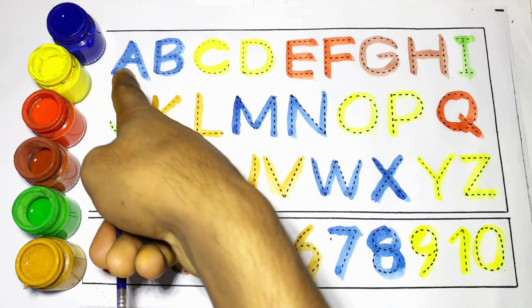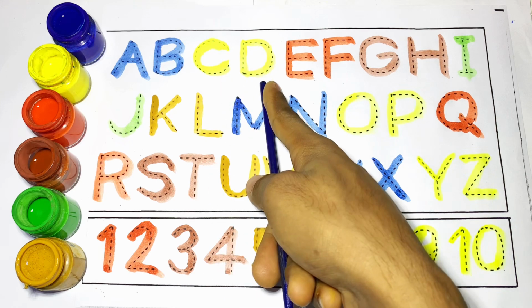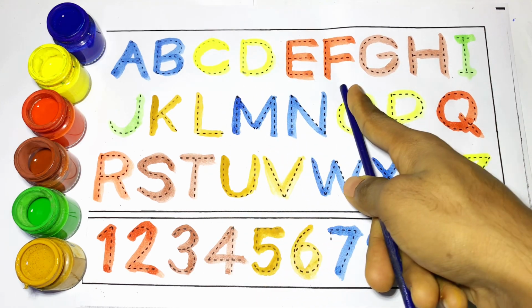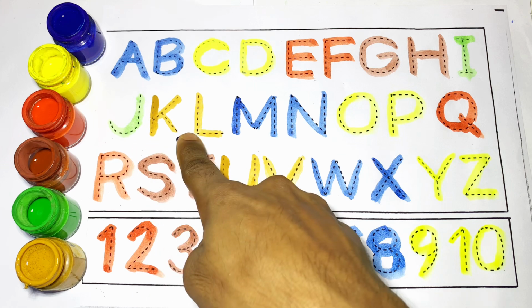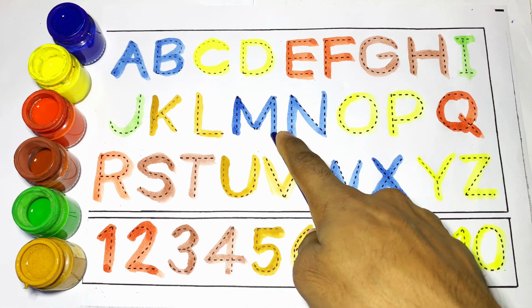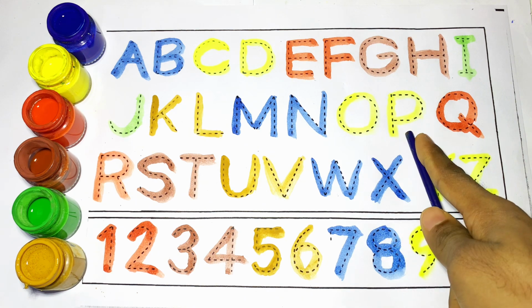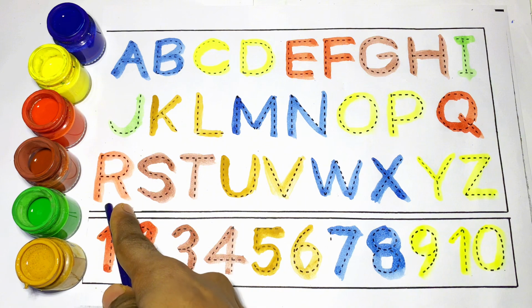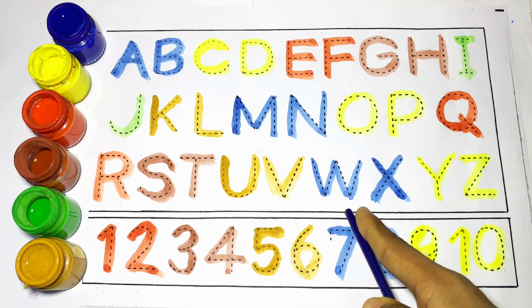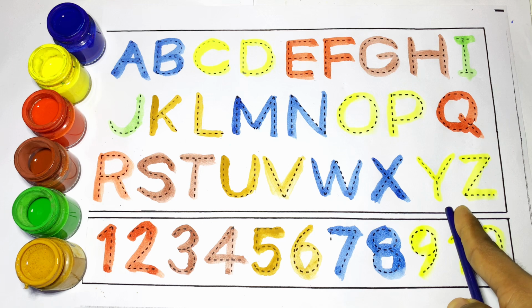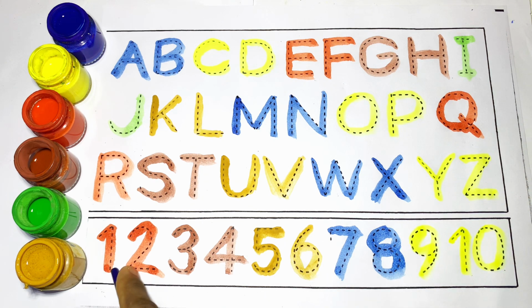Kids, today we drew A for apple, B for ball, C for cat, D for dog, E for elephant, F for fish, G for goat, H for hand, I for ice cream, J for jackfruit, K for kite, L for lion, M for moon, N for nose, O for orange, P for parrot, Q for queen, R for rose, S for sun, T for teacher, U for umbrella, V for vanilla, W for wolf, X for X-ray, Y for yak, and Z for zebra. Numbers 1, 2, 3, 4, 5, 6, 7, 8, 9, 10.